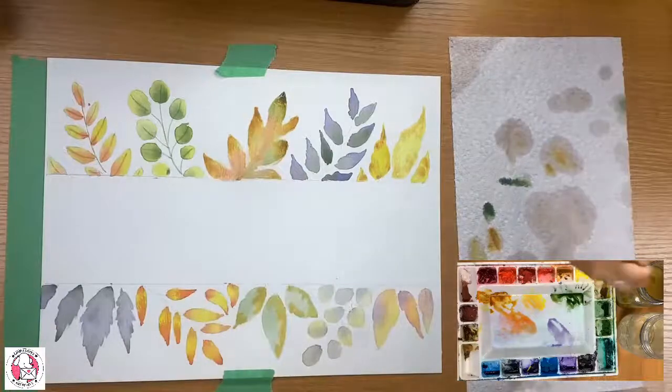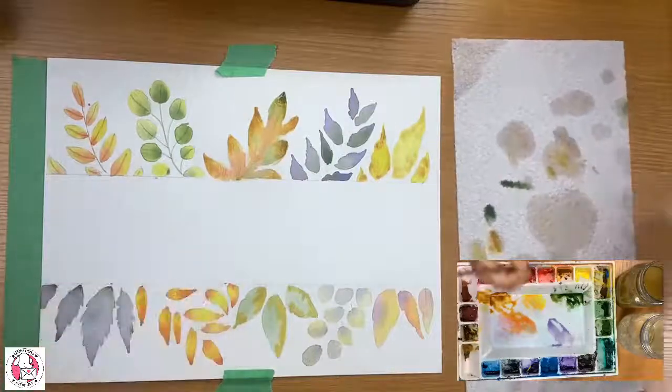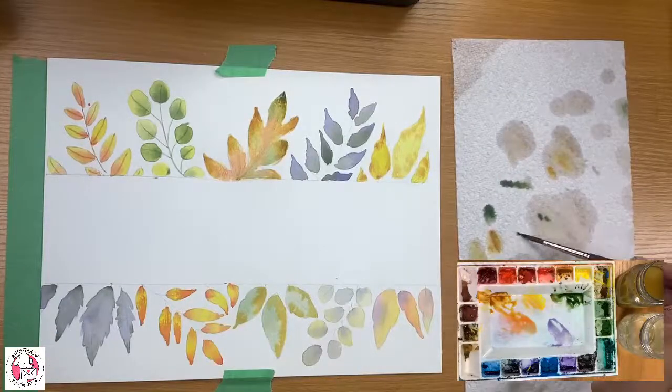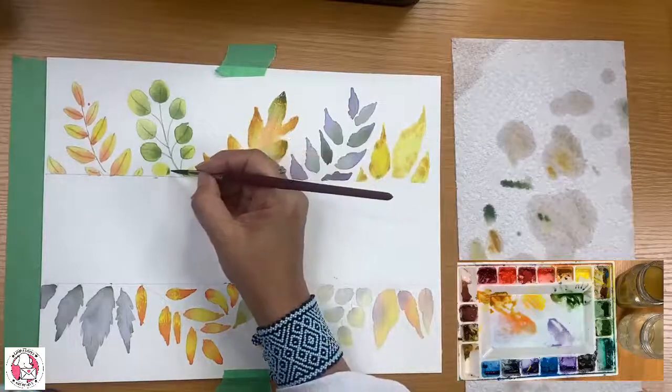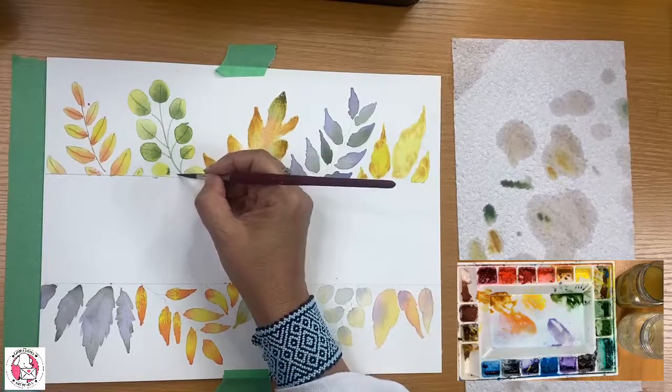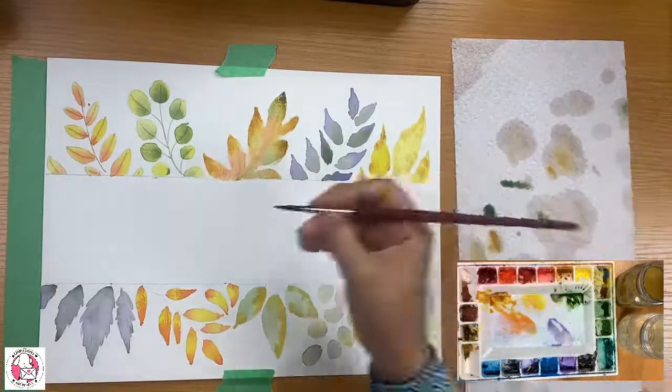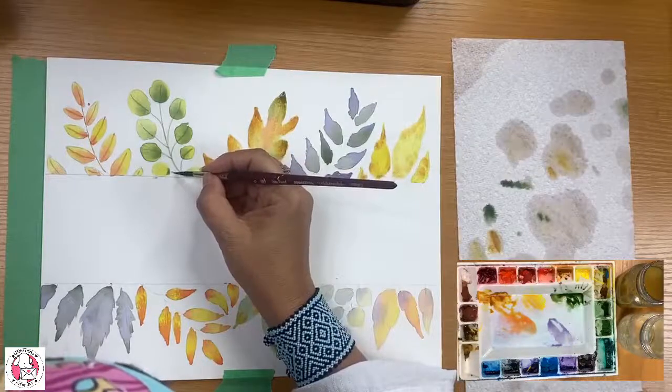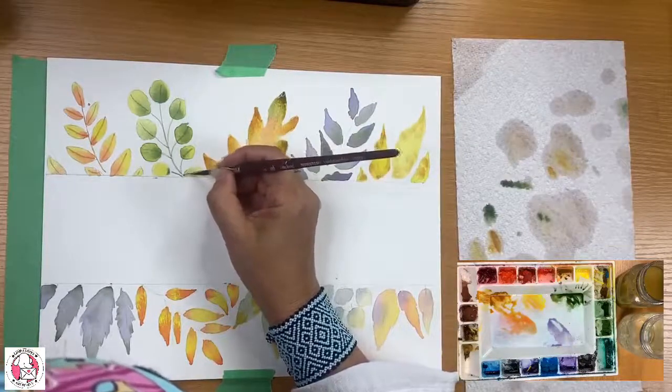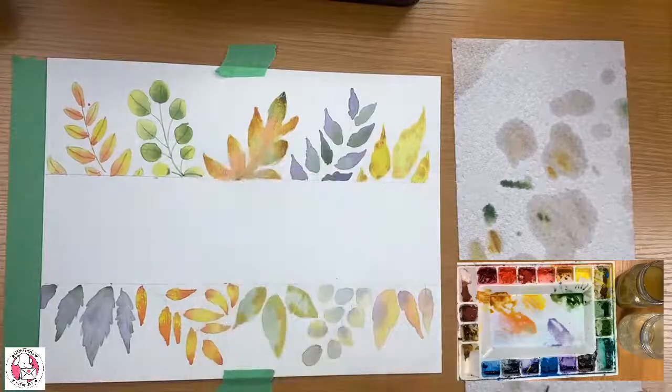This one I'm going to wait to get dry, but I can keep working the stem very close. And this part as well. Okay.